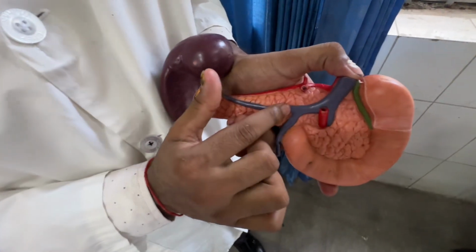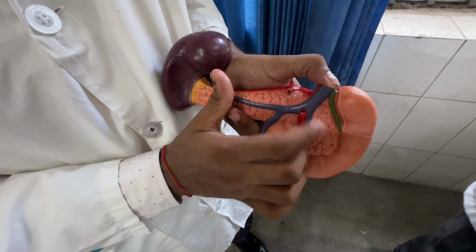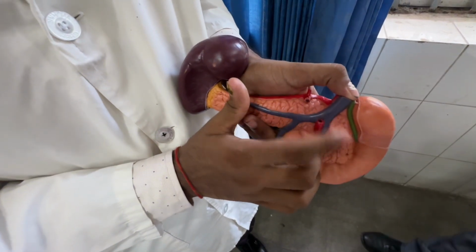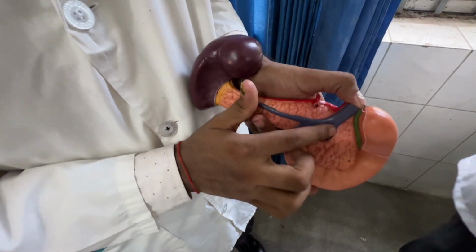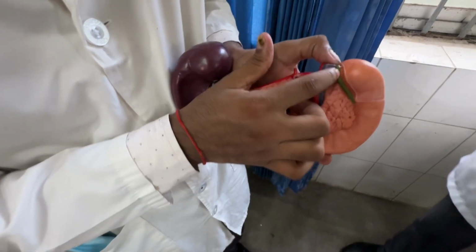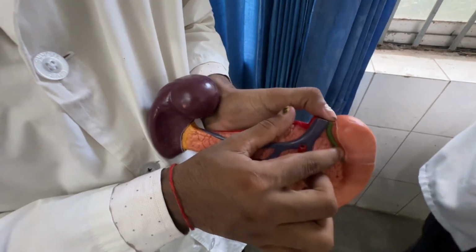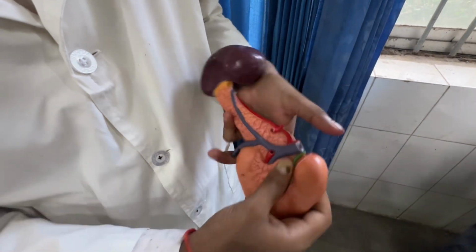Now, this is the portal vein. Portal vein, it is formed by the union of the splenic vein and the superior mesenteric vein at the level of the lumbar 2 vertebra behind the neck of the pancreas. And on the side, this is the common bile duct.